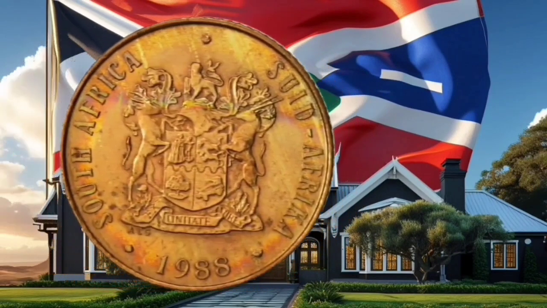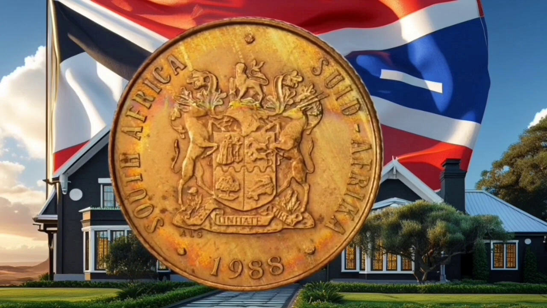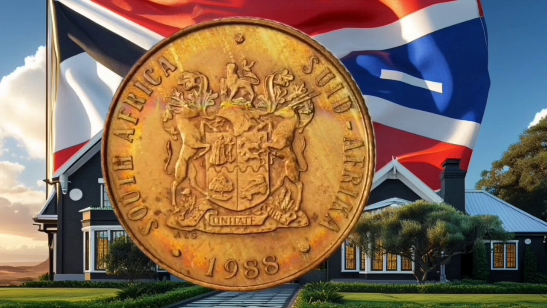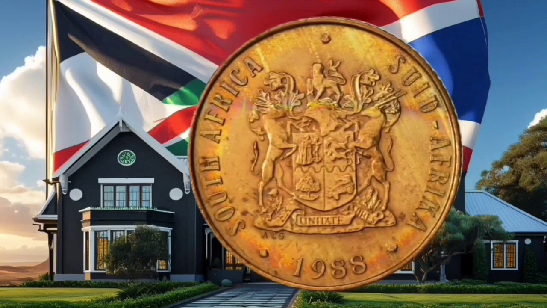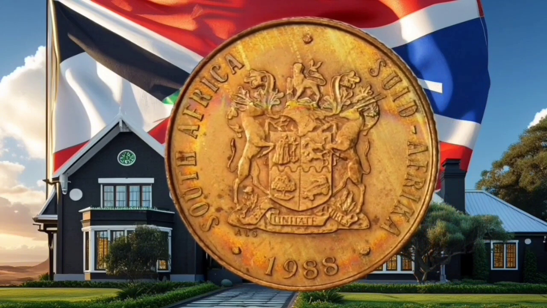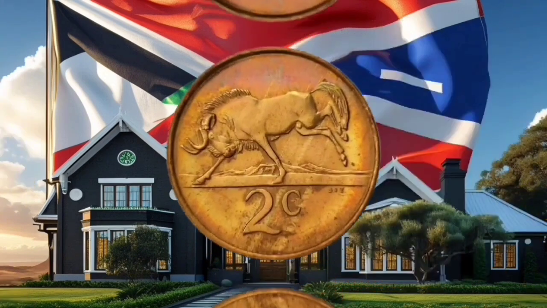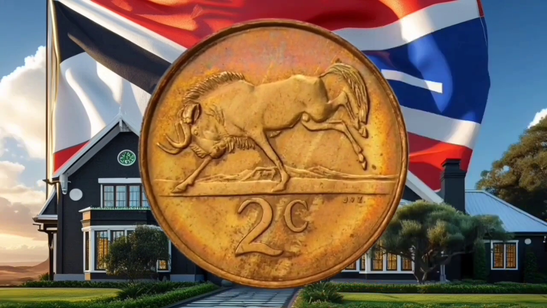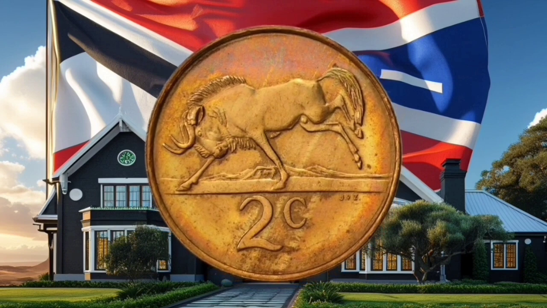And trust me, by the end of this video, you'll know exactly why this little coin might just be sitting on a fortune. Let's take a close look at this 1988 2-cent coin. This was part of the final series of South African coins minted before the country underwent significant political and social changes. But what makes this coin so special, and why could it potentially be worth a jaw-dropping $2 million? Well, let's take a journey through its history, its rarity, and its potential value.